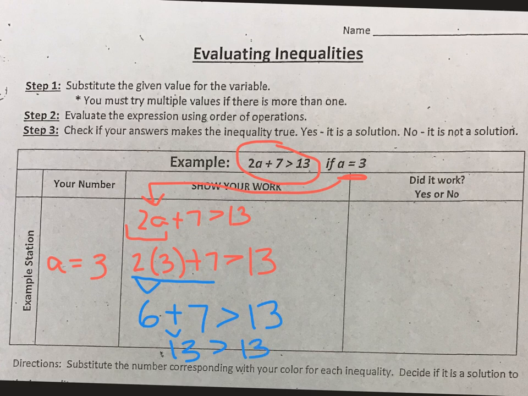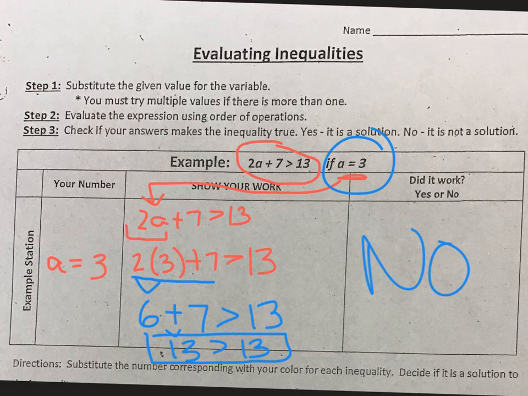So once we have simplified or evaluated the problem, we are going to see if this inequality right here is true. Is 13 greater than 13? The answer there would be no, because 13 is equal to 13. So this means that a cannot be 3. This is not a solution. A is not a solution of this inequality, okay?